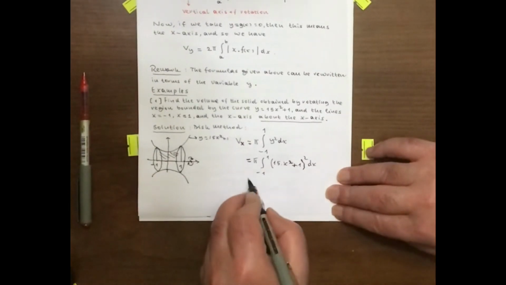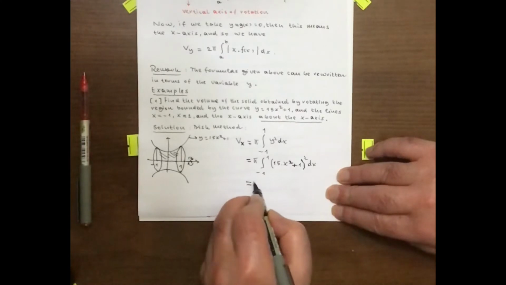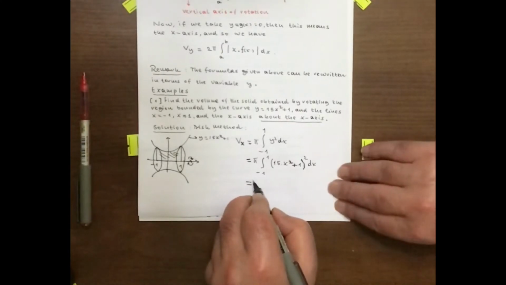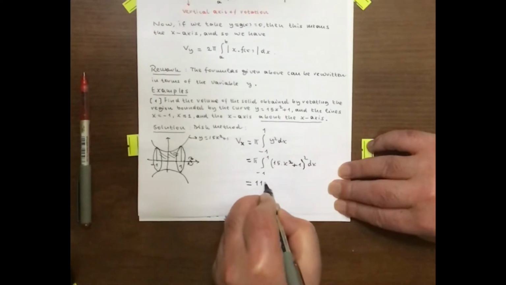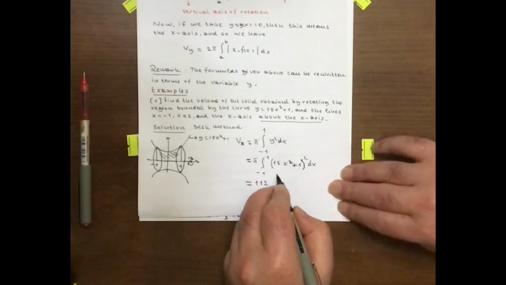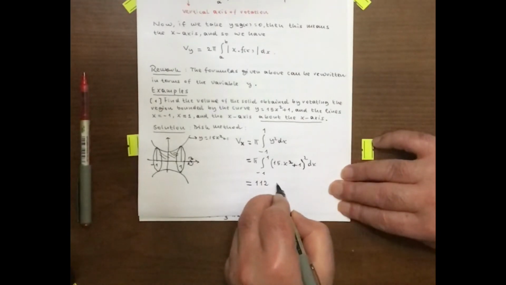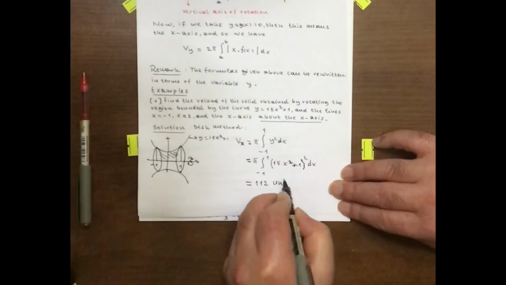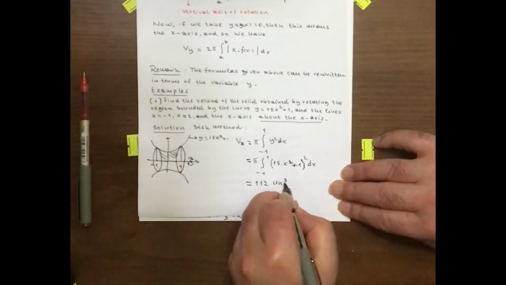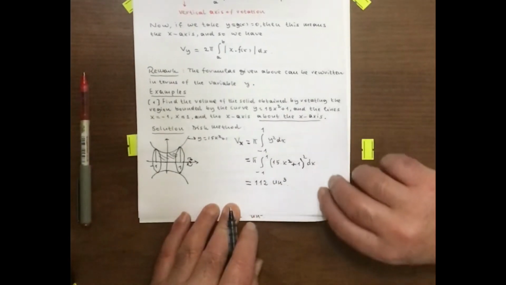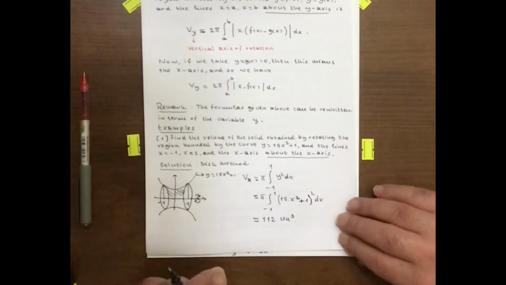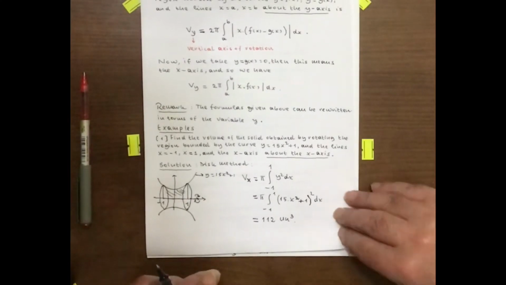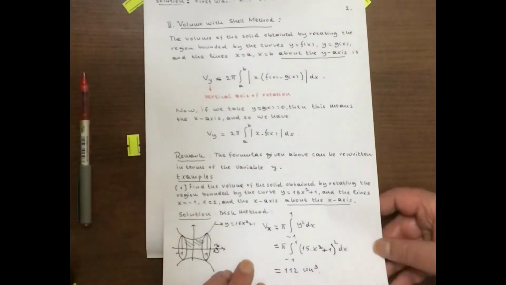If you calculate this integral, then you will have 112 cubic units.